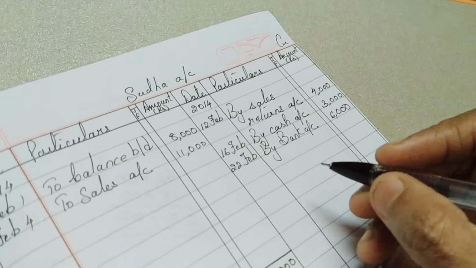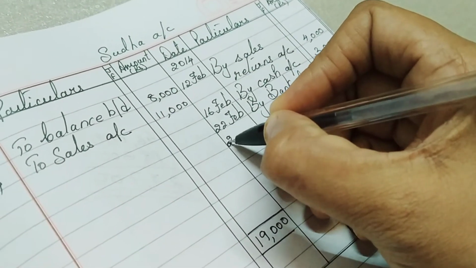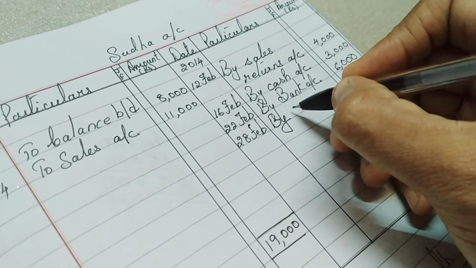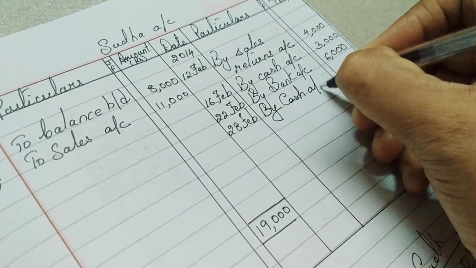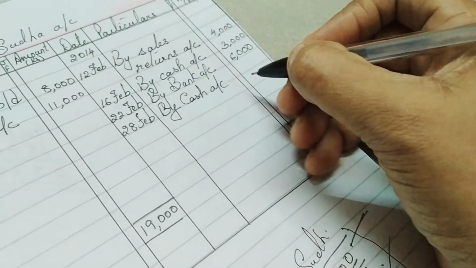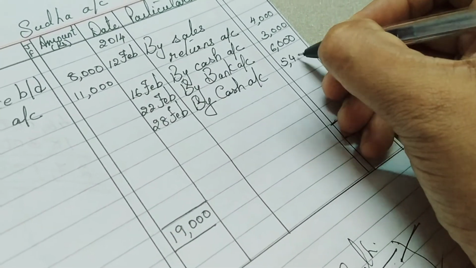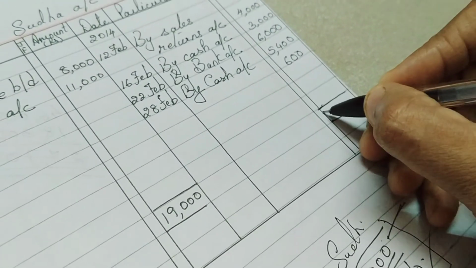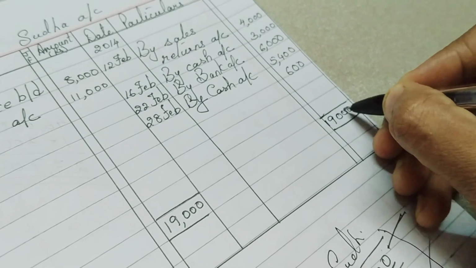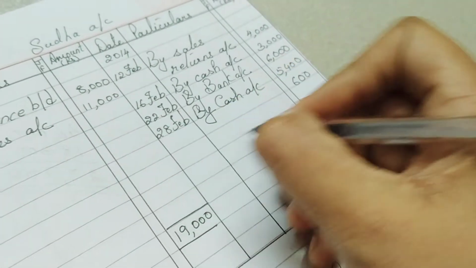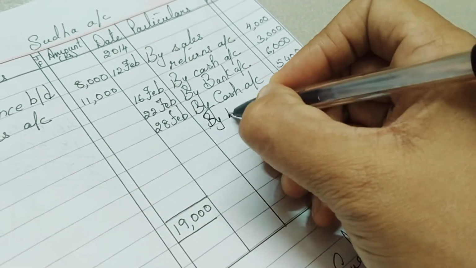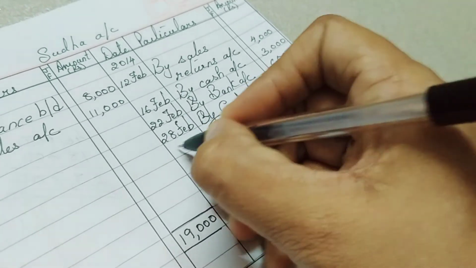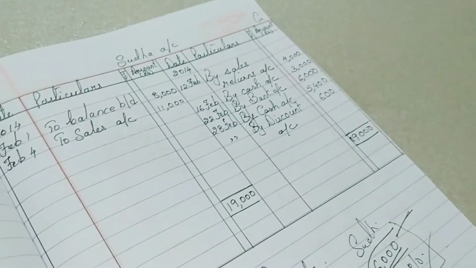So when did it happen? Our credit side is less, 28th Feb. Okay. By first, always you'll write cash. How much cash should she pay us? 5,400. And how much discount did we give her? 600. Now if you see the totals, it will come to 19,000. Okay, by discount account. So this is how the account will be settled. Same date. You don't put it like this, but you write it completely.